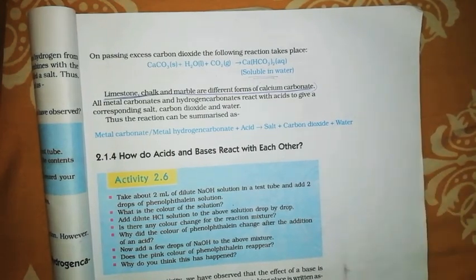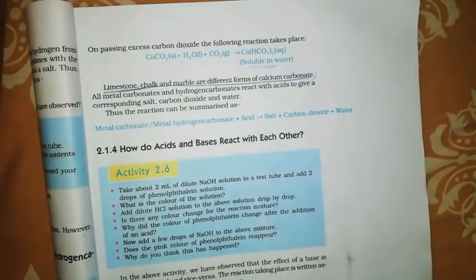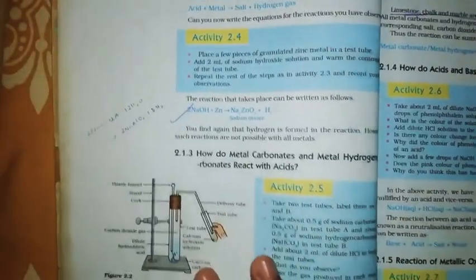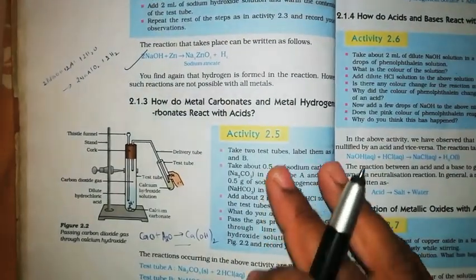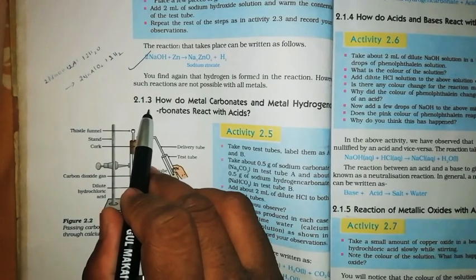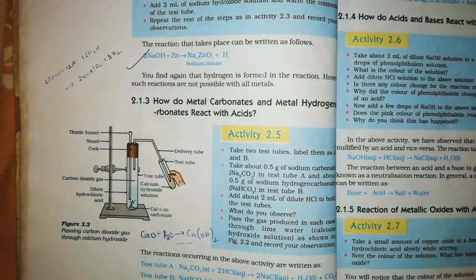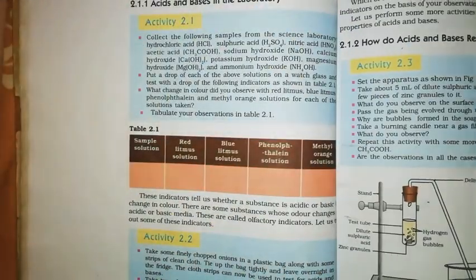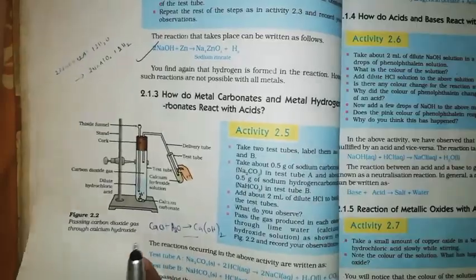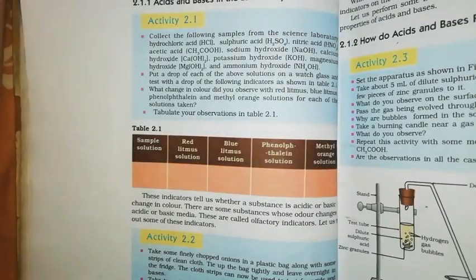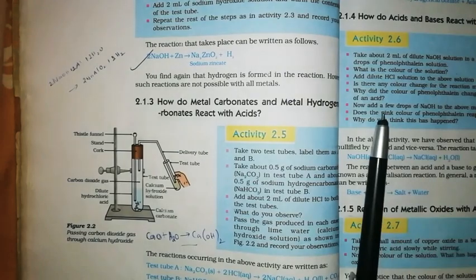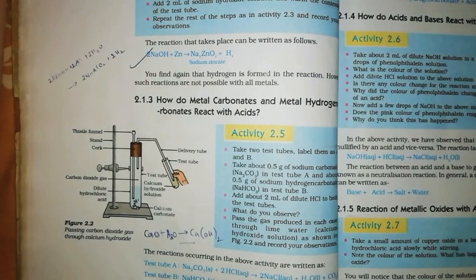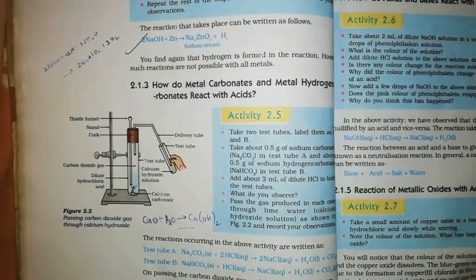I hope you all understand this topic, and we learned a very simple topic today. What you should do is go to your book, and today's work is to read 2.1.3 completely. Yesterday I gave you work to read the complete pages from page number 17 to page number 20. I hope you all have done your work, and I want you to keep reading.